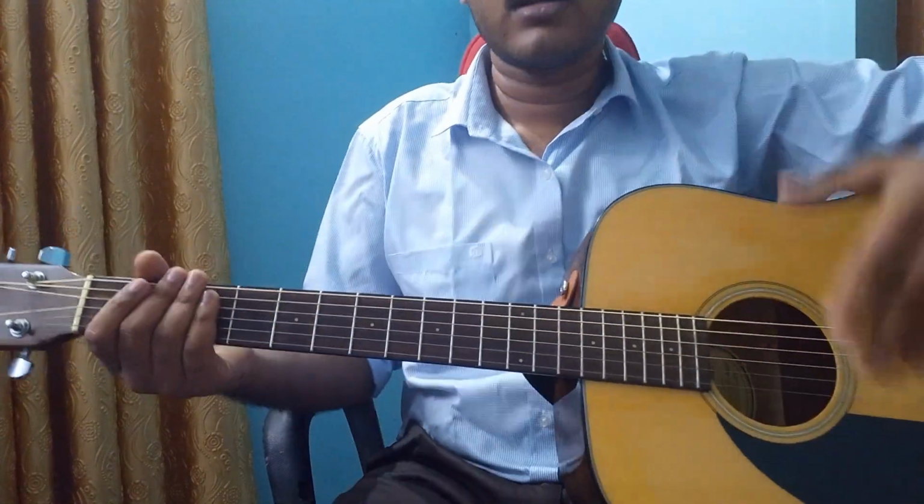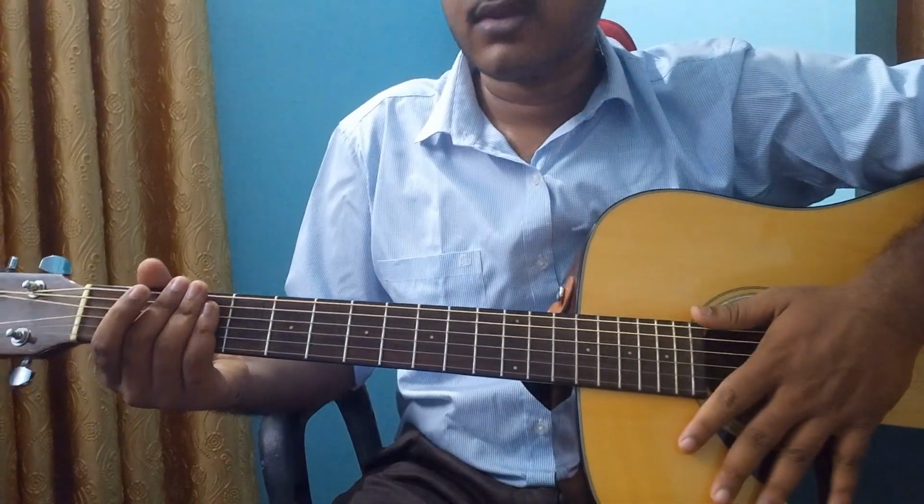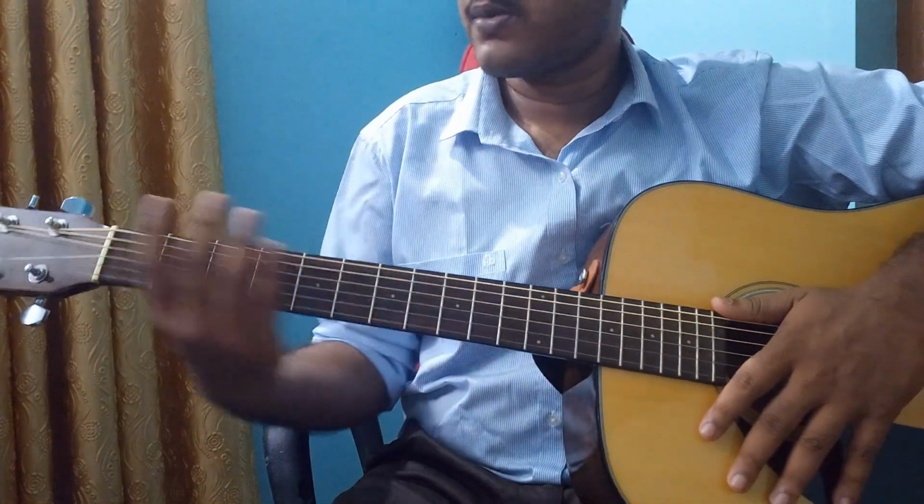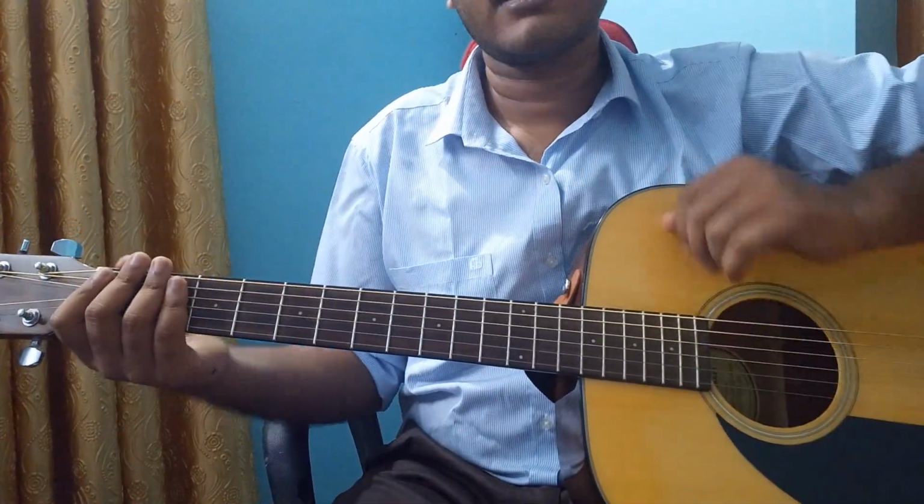So just learn this by heart on your own. Okay? That is the only way you will be able to learn about the frets and about the string names.